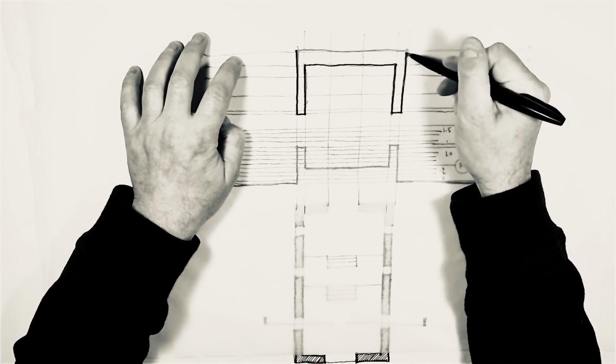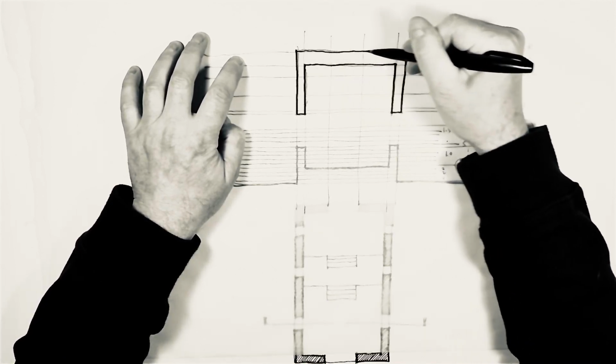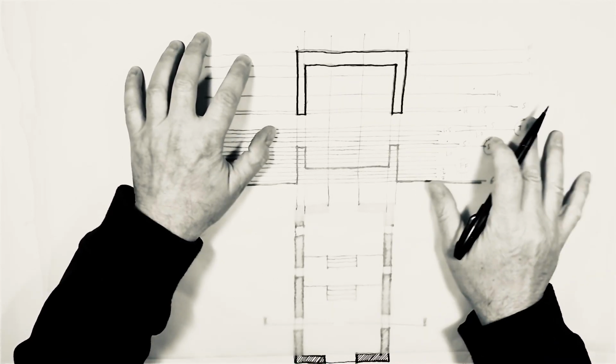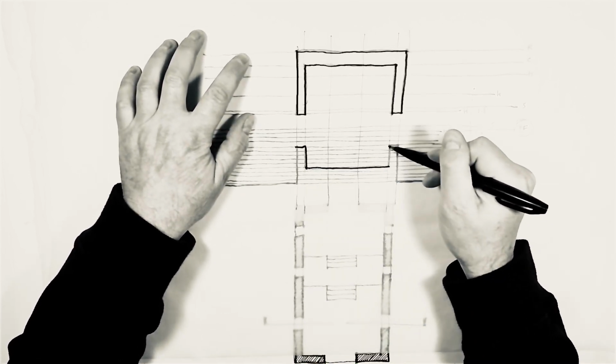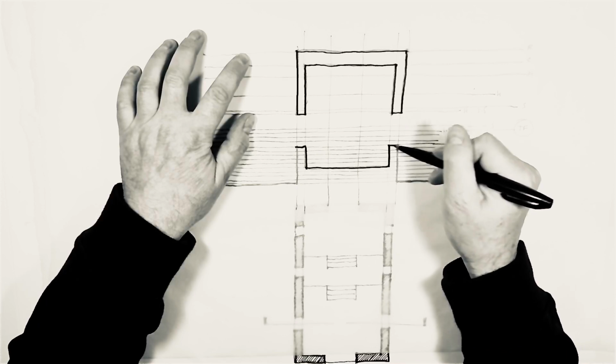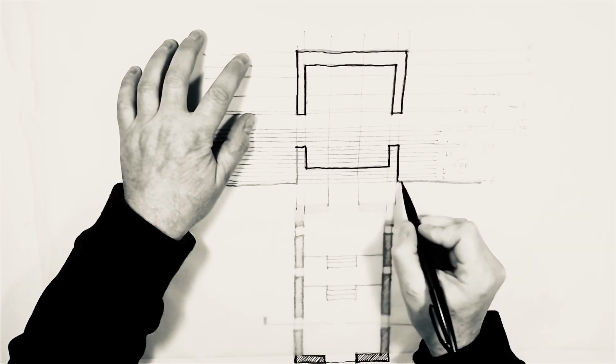So I'm just going to draw around, get that roof package, and those walls down to the headers, sill on the first floor. Again, I do not see the stairs that are behind me.